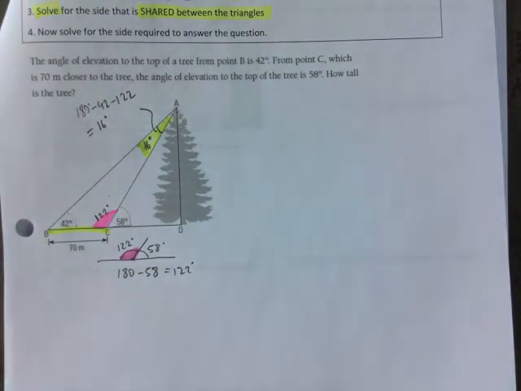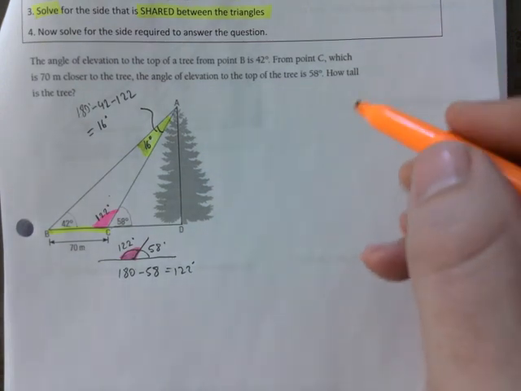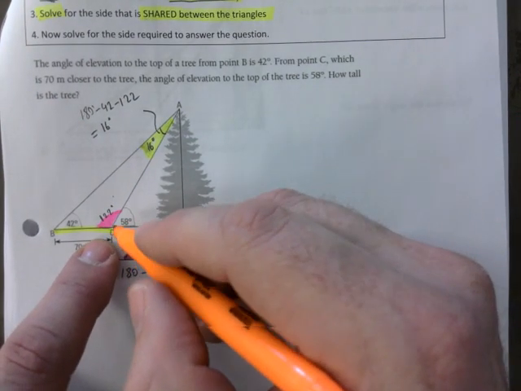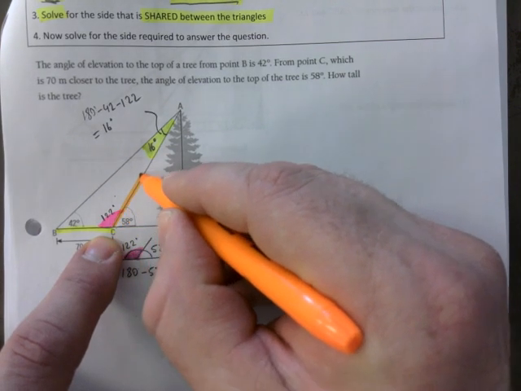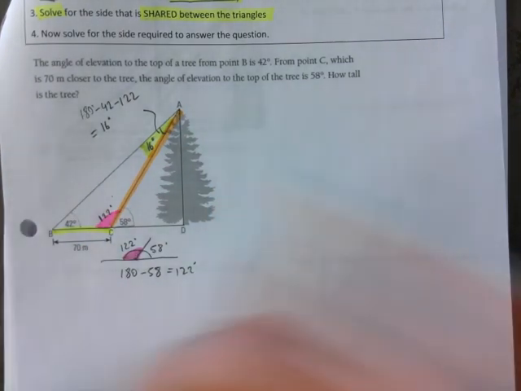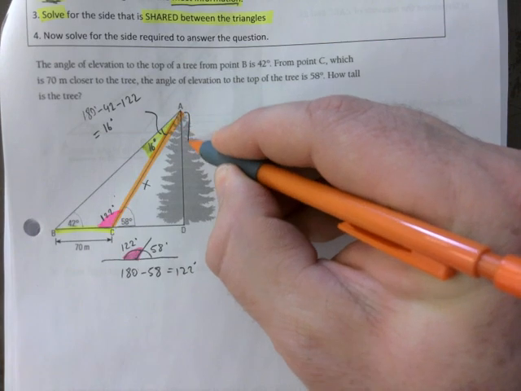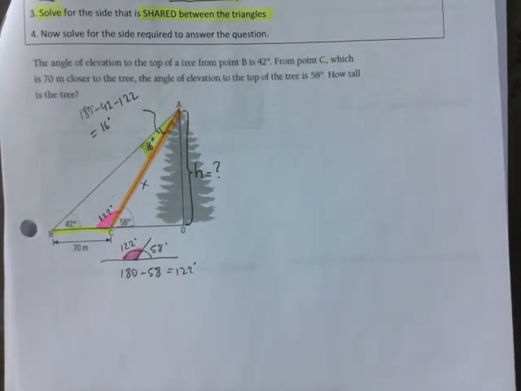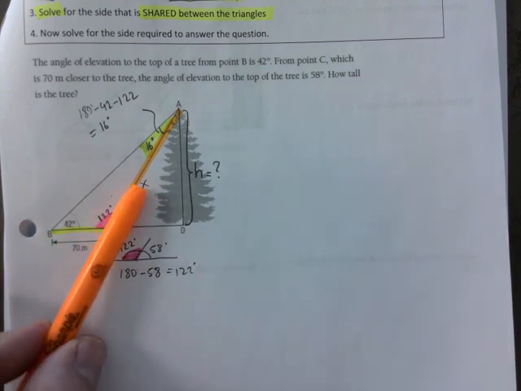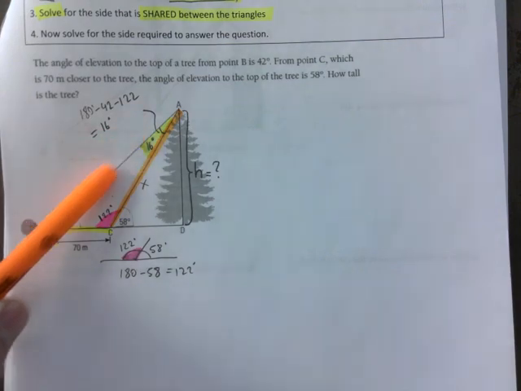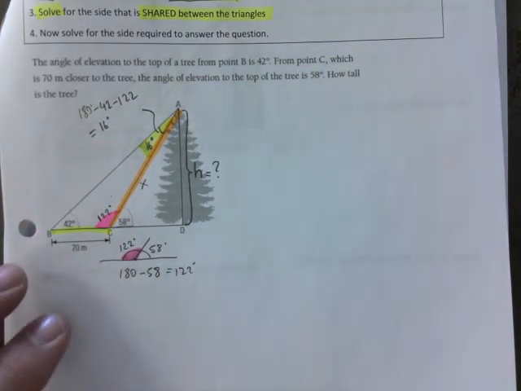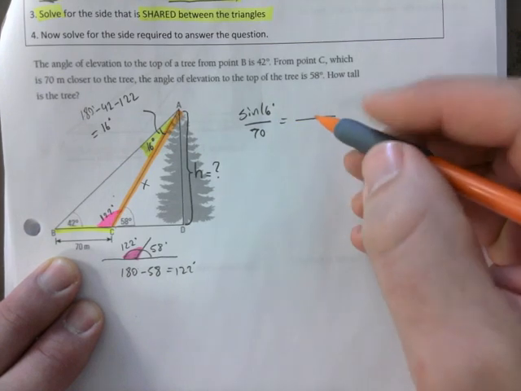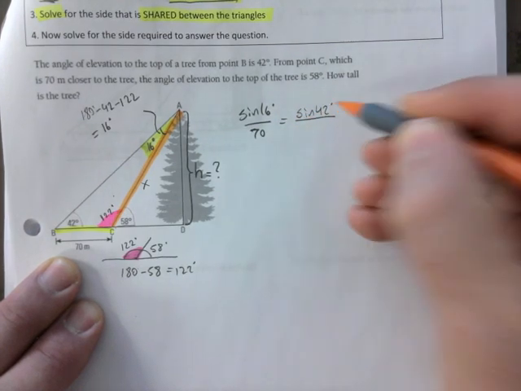So you got to be creative here. The ultimate question is how tall is the tree, right? That's the ultimate. So we're working our way towards it. So I would say this. Find the one that's shared. I'm going to find this one, which I'm going to call X. And then this length right here, which I'm after, because it's the height, I'm going to call that H for height. Okay. So the first step would be to either find this one, the shared one. You could have also found this one out here, but I like to find the one that's shared. That's usually my go-to. So we have our pair, sine of 16 over 70. And I told you most of the time it's sine law, right? sine of 42 over x.